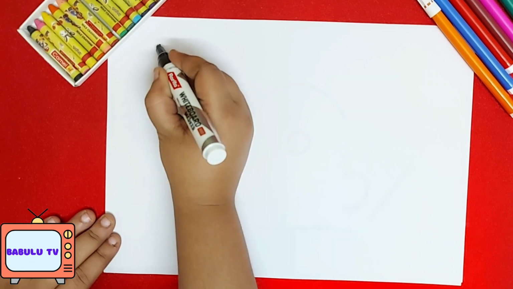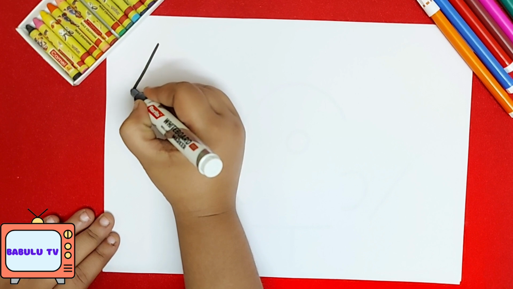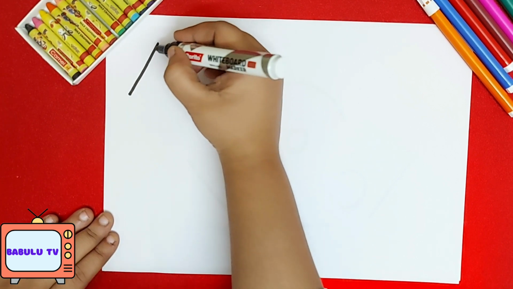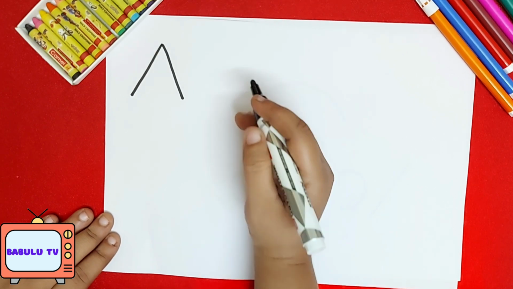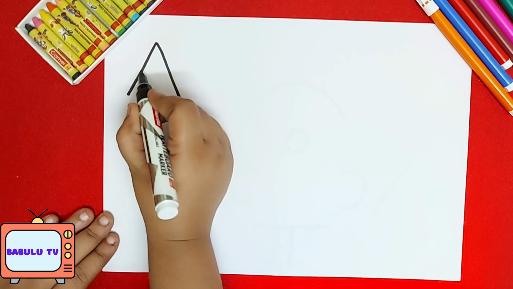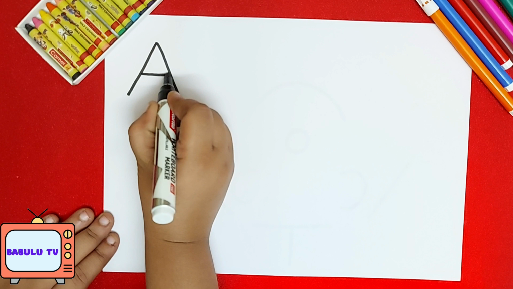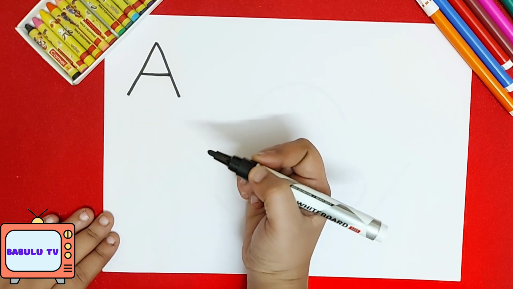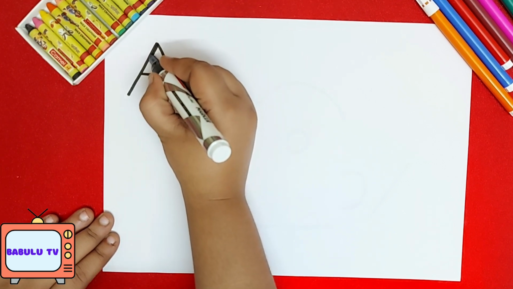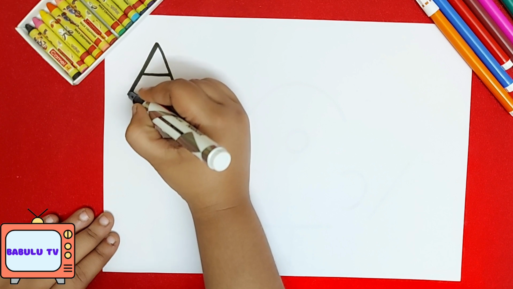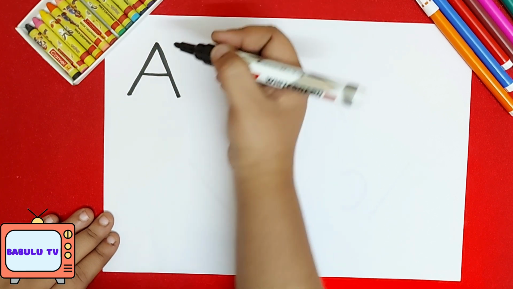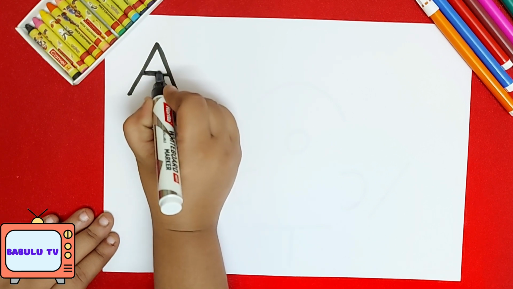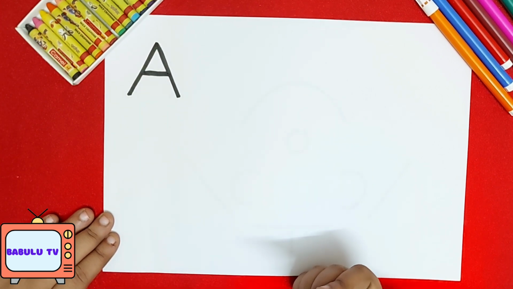Let's start. One slanting line, again one slanting line, and one sleeping line. This is A. One slanting line, again one slanting line, and sleeping line. This is A.